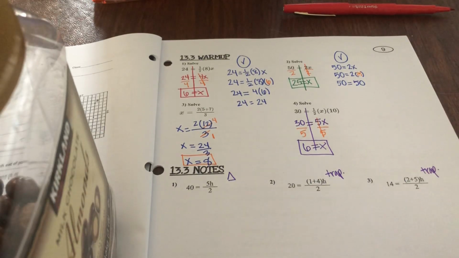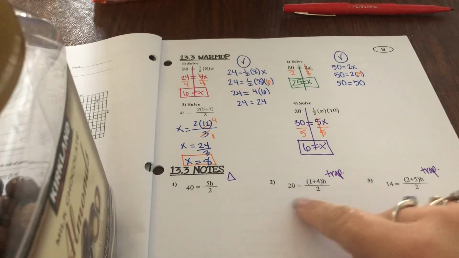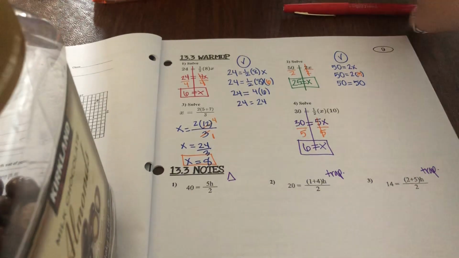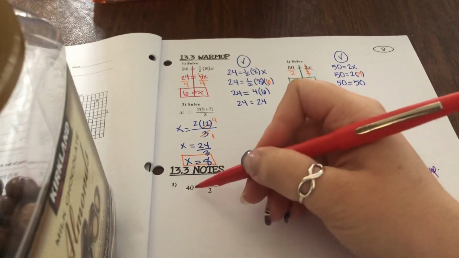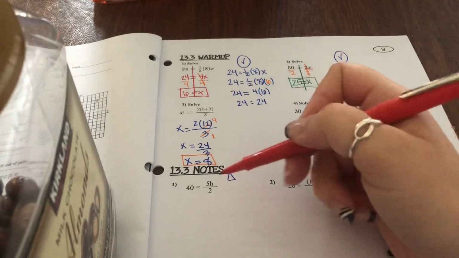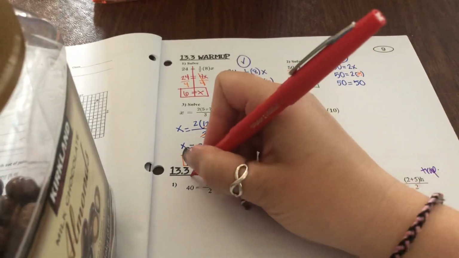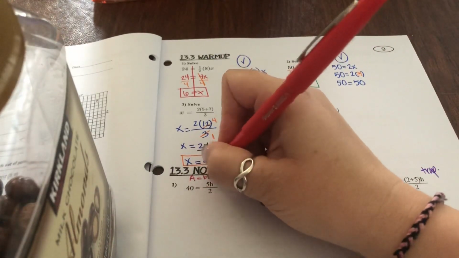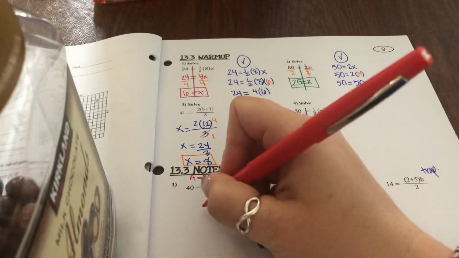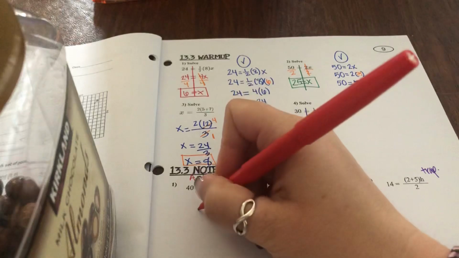So in the past, they always gave us the base and height, and then we tried to find the area. Now they might give us the area, and we have to solve for a missing piece. So if we take a look at number 1, this would be saying the area is 40, the base is 5, find the height. So we'd have to plug it into our area equals base times height divided by 2 formula, and then we would get to this step, and then you just simplify it.